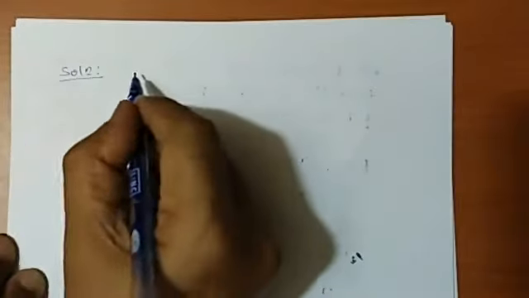First, I have to find out the iteration scheme.